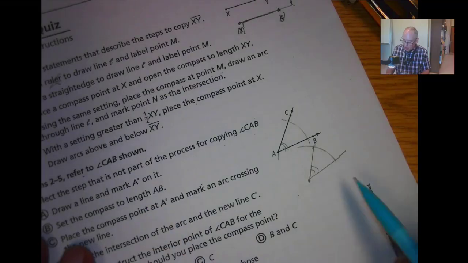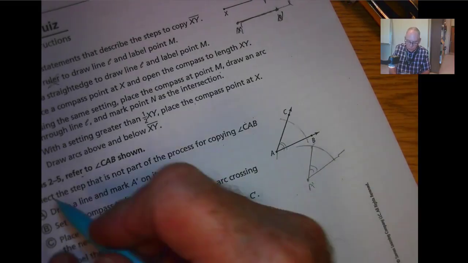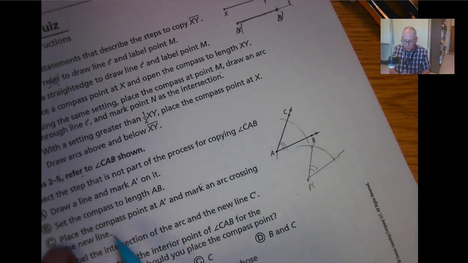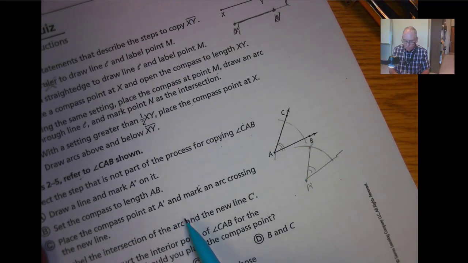So let's look at the steps and identify the correct ones. So draw a line, mark A prime on it, that's yes. Set the compass to length AB, no. Place the compass point A, mark an arc, yes. And label the intersection of the arc in the new line C prime.